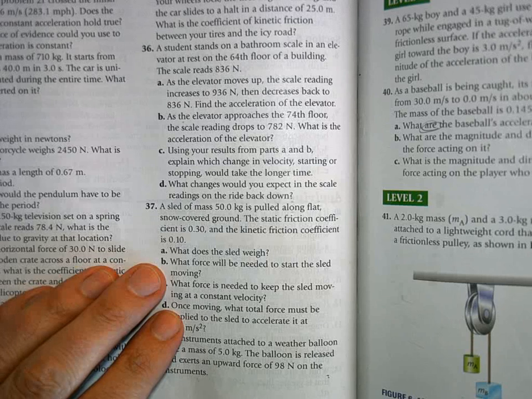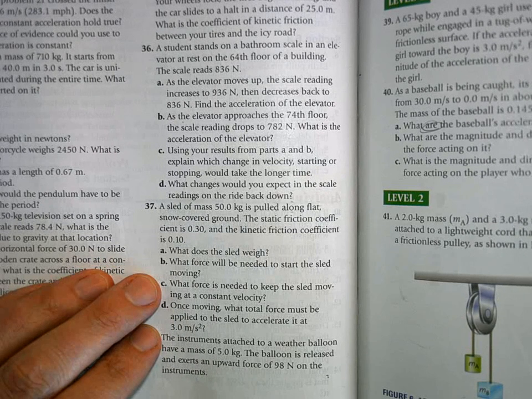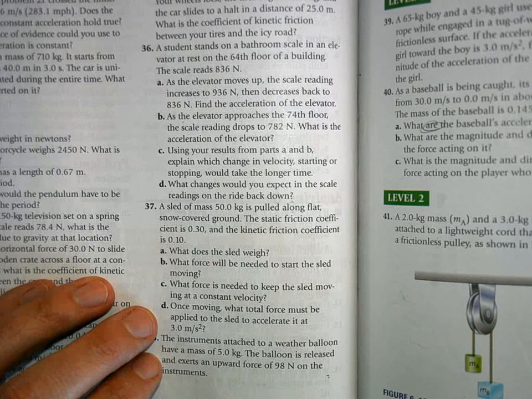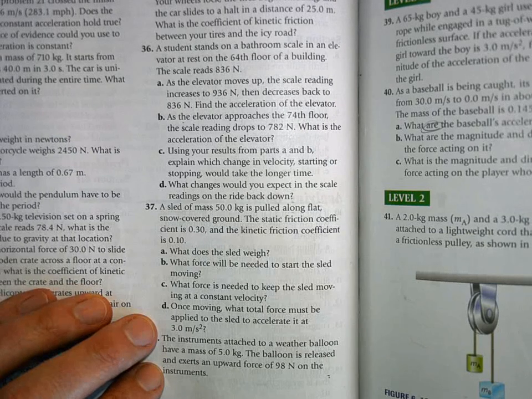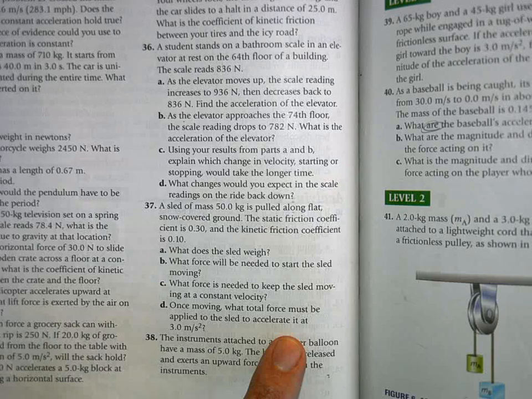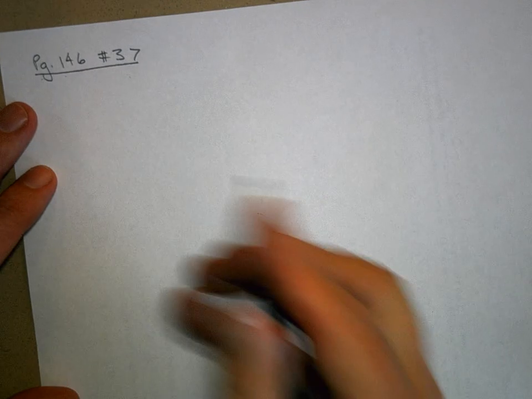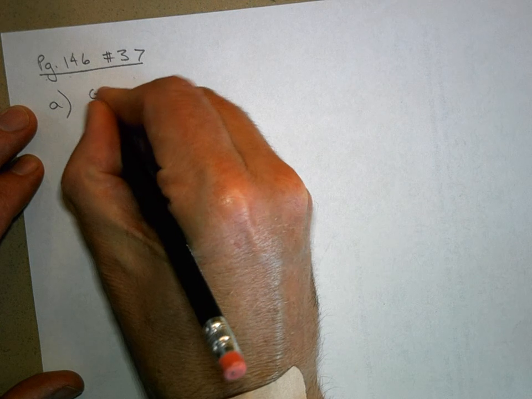So we want to know, what does the sled weigh? What force will be needed to start the sled moving? What force is needed to keep the sled moving at a constant velocity? And once moving, what total force must be applied to the sled to accelerate it at 3 meters per second squared? So I'm going to do each one of these almost like a separate problem. So let's do A. So here's what's given.